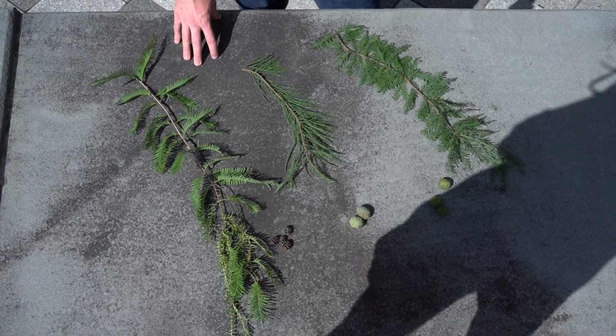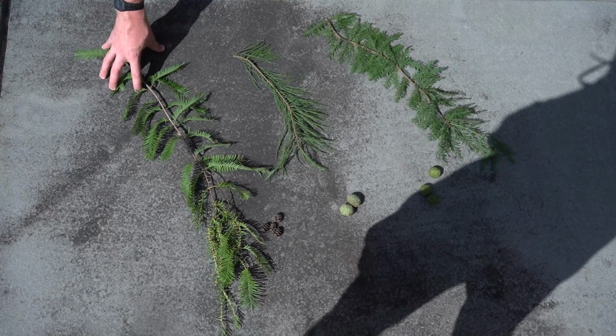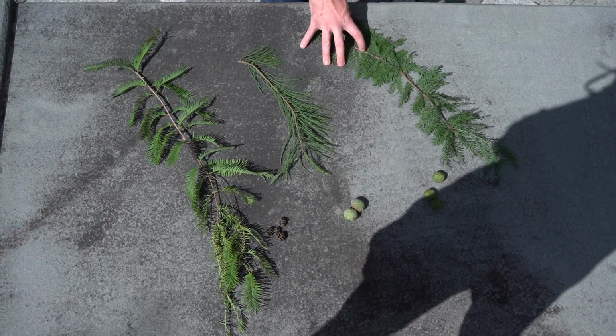So this has been a quick video on differentiating Metasequoia glyptostroboides, Taxodium ascendens, and Taxodium distichum.